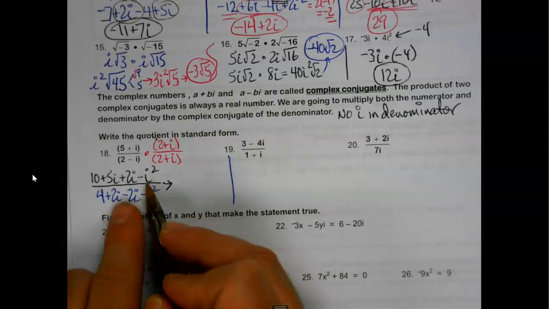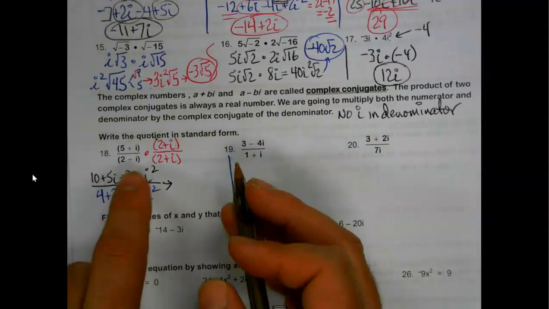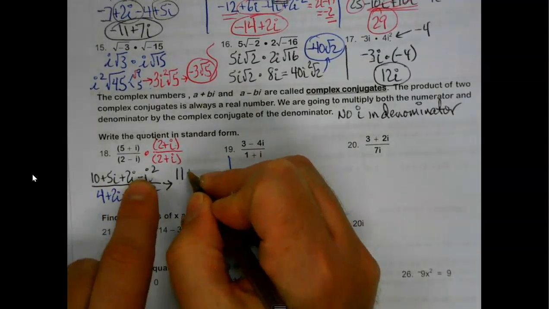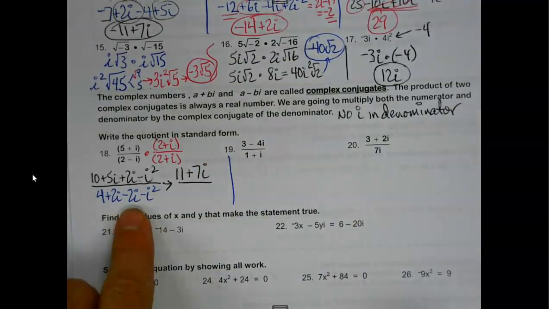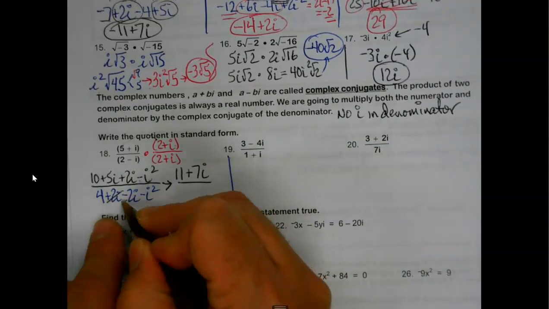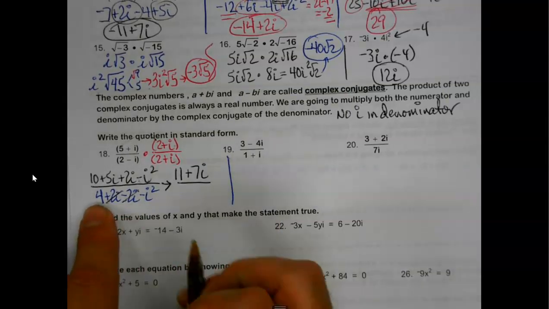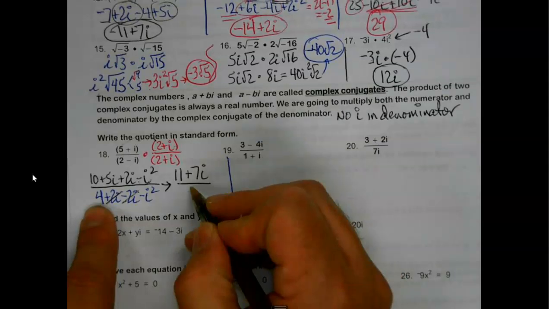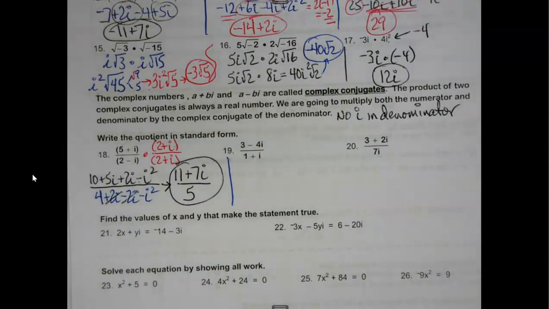So let's see here. Negative i squared. Negative 1 is plus 1. So 10 plus 1 is 11 plus 7i. Down here, positive and negative 2i cancel. That'll happen every time if you multiply by the actual complex conjugate. So we got 4 minus negative 1, which is positive 5. No more i in the denominator. I'm done.